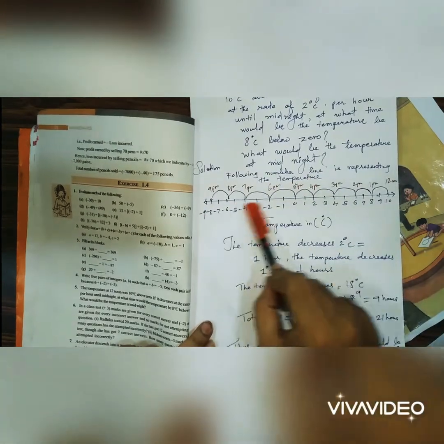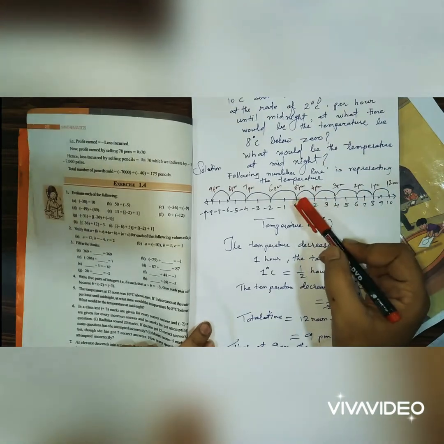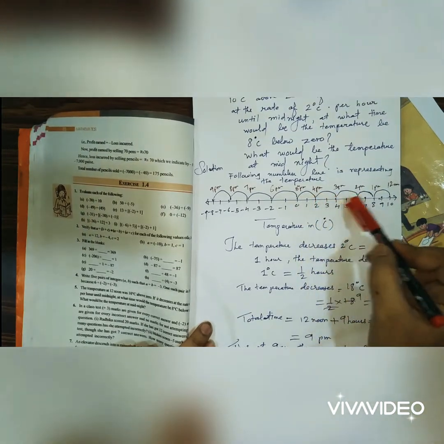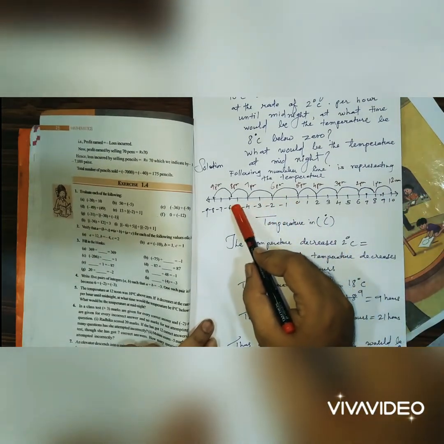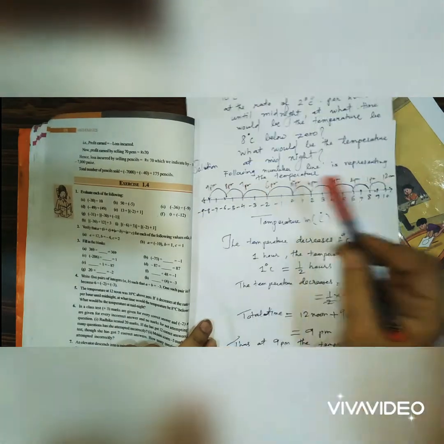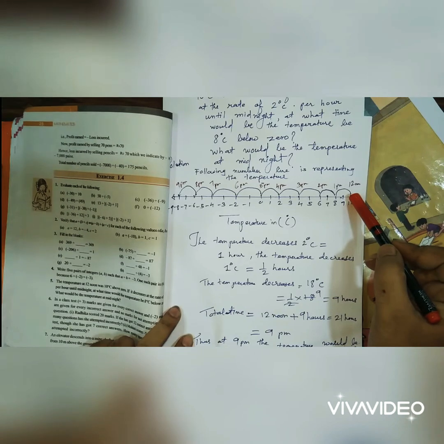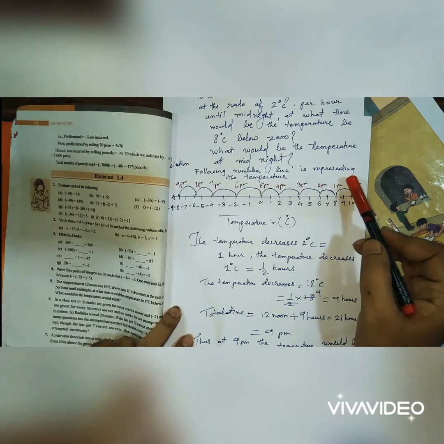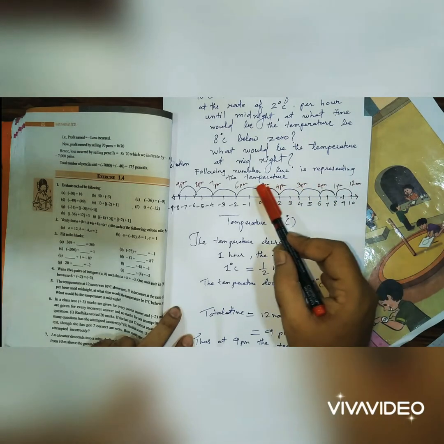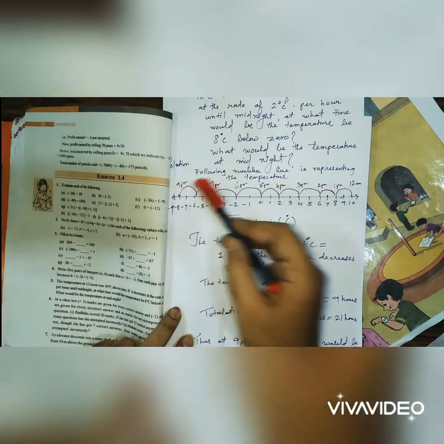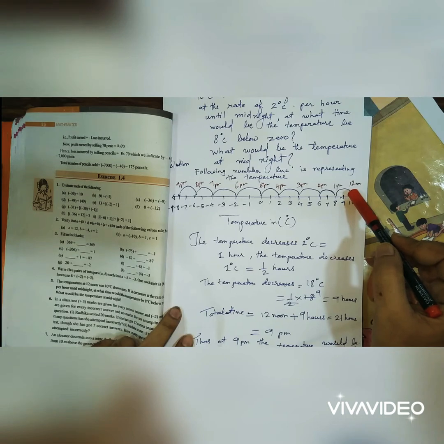So, solution. Let us draw a number line and name the points: 0, 1, 2, 3, 4, 5, 6, 7, 8, 9, 10. Here minus 1, minus 2, minus 3, minus 4, minus 5, minus 6, minus 7, minus 8, minus 9. So here at 12 o'clock the temperature was 10. As time passed, 1 p.m., 2 p.m., 3 p.m., 4 p.m., 5 p.m., 6 p.m., 7 p.m., 8 p.m., 9 p.m., per hour the temperature decreased by 2 degrees Celsius.